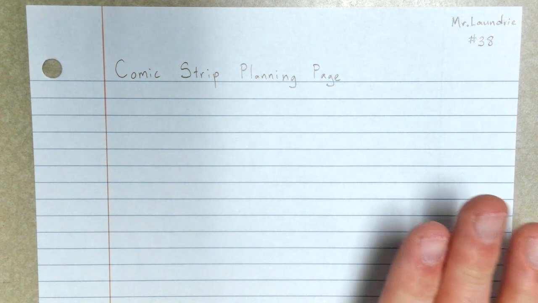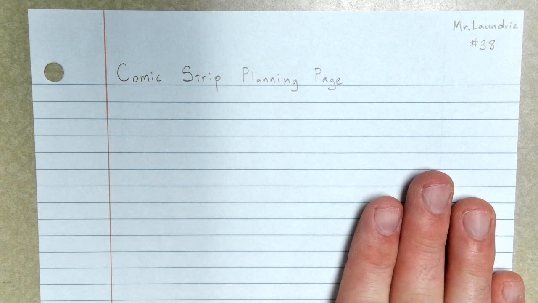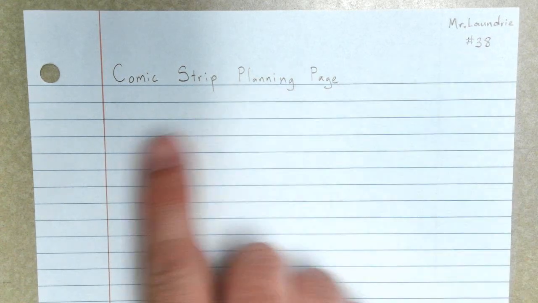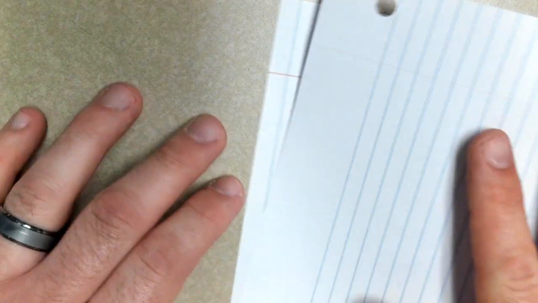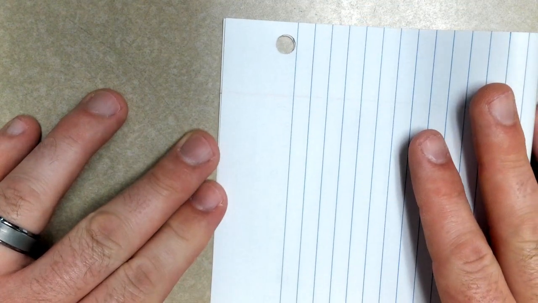Now for our planning page, you're going to take a piece of line paper, make sure you've got your name, number at the top, make sure you have this title, comic strip planning page. We're going to use this one sheet of paper to create our comic, well, to plan it anyway. Let's start by folding the paper in half. I'm going to fold it like this, a little hard to see on the camera probably, okay, the old hamburger fold, basically because the top half of the paper is going to be for one part of our planning, and the bottom half, beneath the line, is going to be for our next step.